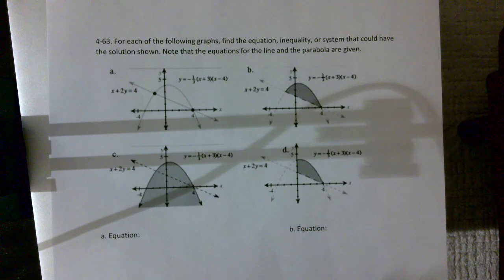All right. So the last part of our lesson today is we're going to take a look at problem 463. Problem 463 says that for each of the following graphs, find the equation, inequality, or system that you could have for the solution shown. So note the equations for the line and the parabolas that are given. Each one of these is given to you for the problem itself.